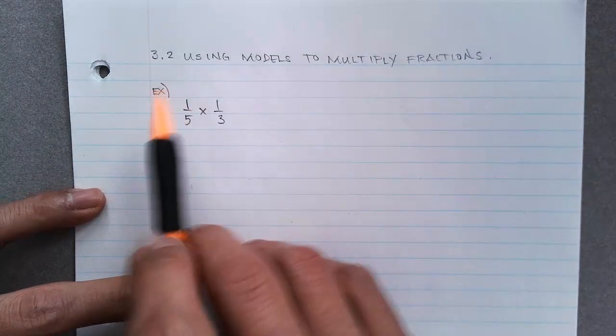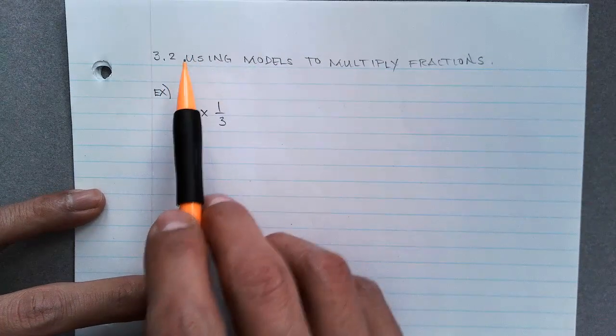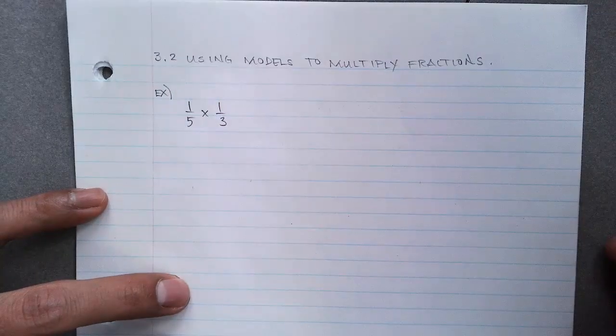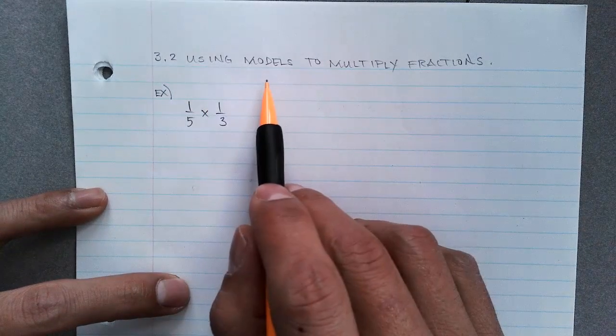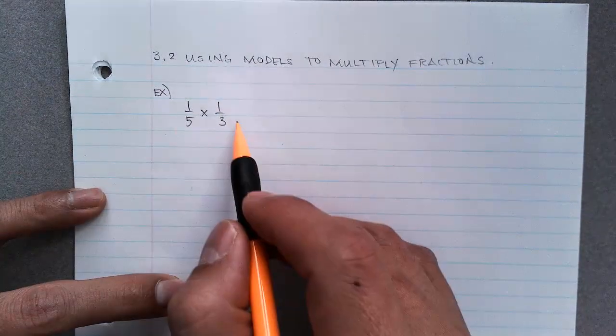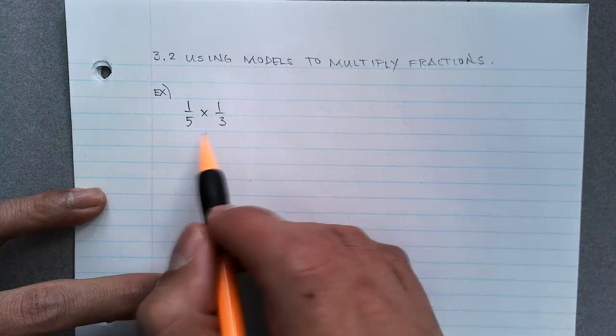This time, in our lessons, this is called 3.2, using models to multiply fractions. More specifically, it's using area models to multiply fractions. So I'm going to show you how to model, and then I'm going to show you the math part.